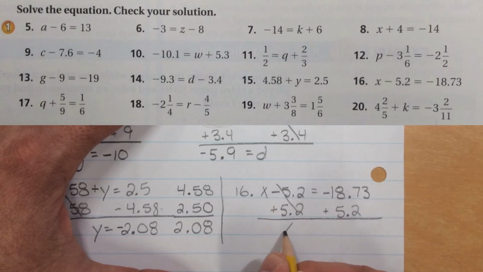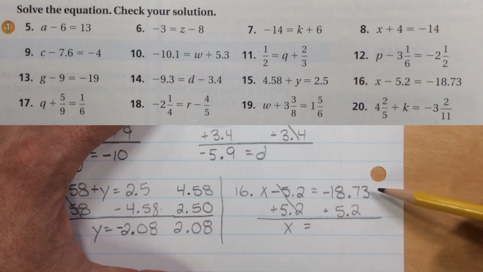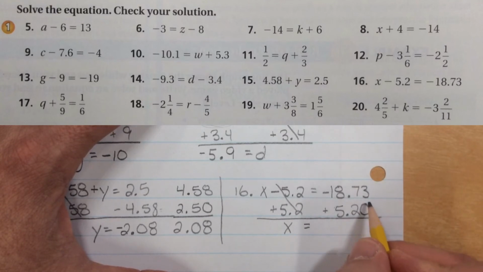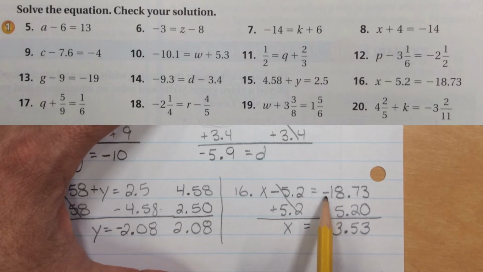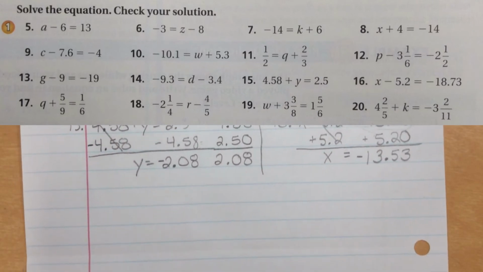Those cancel, leaving me with x. And over here, different signs, so I subtract. Thankfully, the larger absolute value is already on top. I will annex a 0 here, making those go to the hundredths place on either of them. 3 minus 0 is 3. 7 minus 2 is 5. Decimal comes down. 8 minus 5 is 3. 1 just comes down. And my larger number was my negative, my larger absolute value, that is. So my answer is x equals negative 13 53/100. And thankfully, I got to fit that in there.